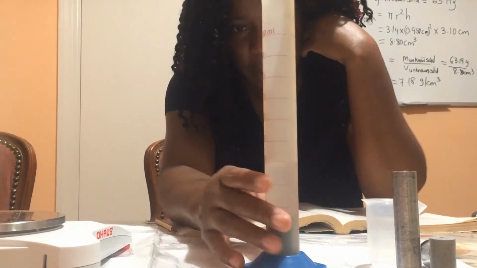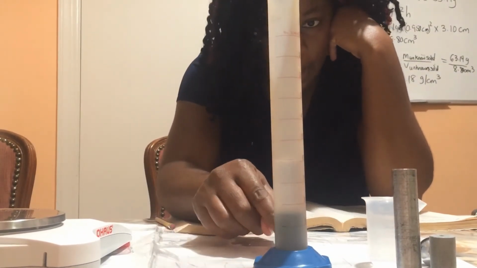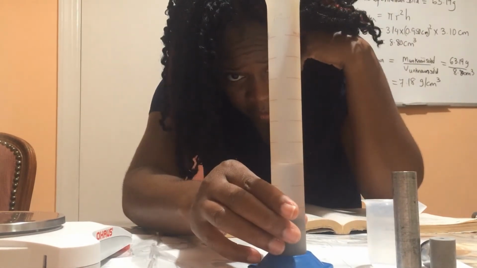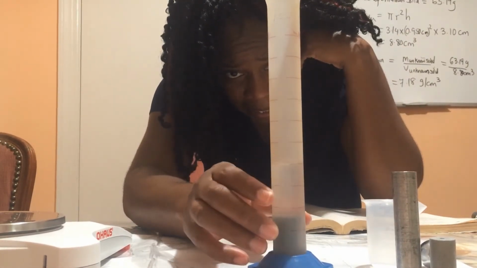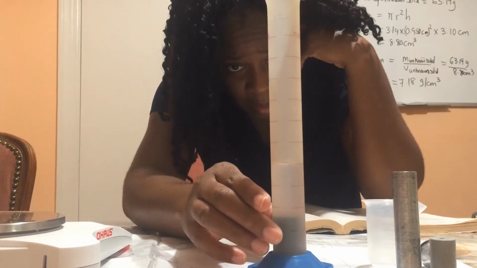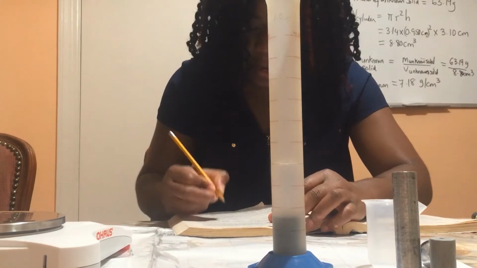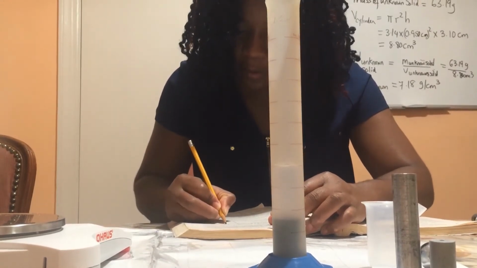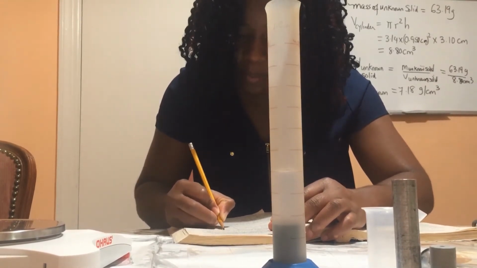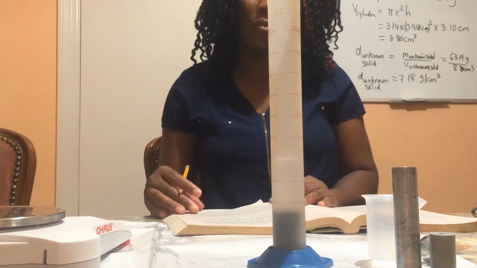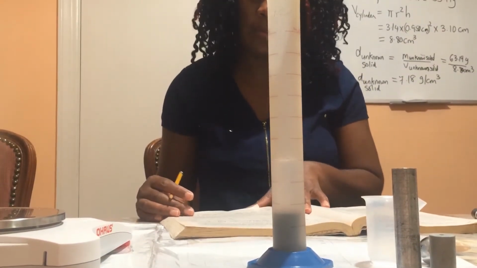So the water in the cylinder has moved up to 40.9 cubic centimeters. So I'm going to go ahead and record 40.9 cubic centimeters.